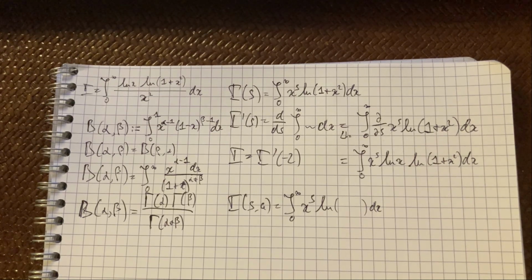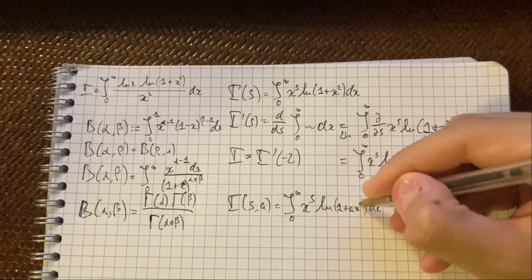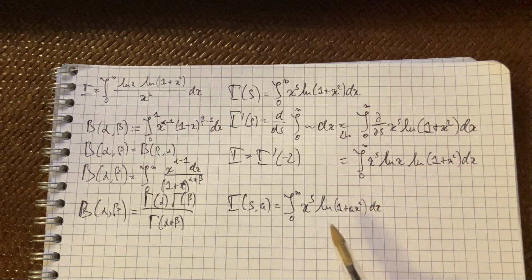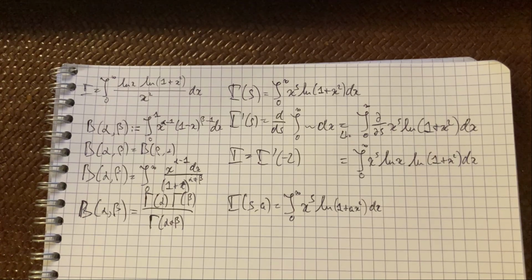So take a look if you're interested in these techniques, but we have only one way to work, which is 1 plus a x squared, because even if a is different from 1, this integral still converges for s approaching -2. So we need to keep the second idea.